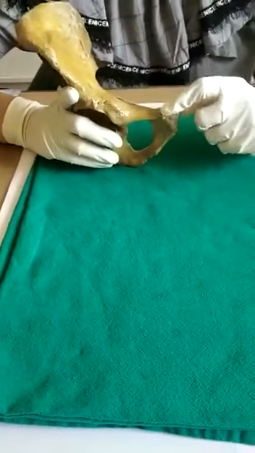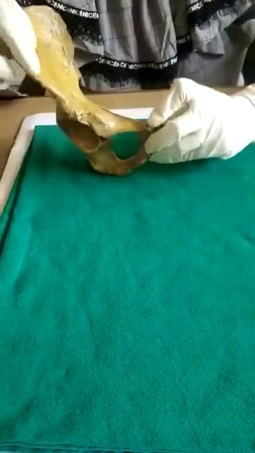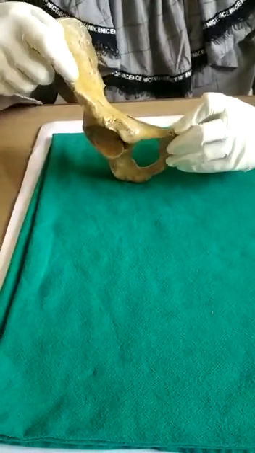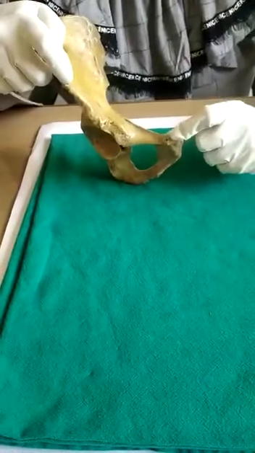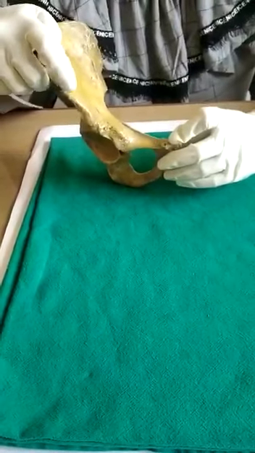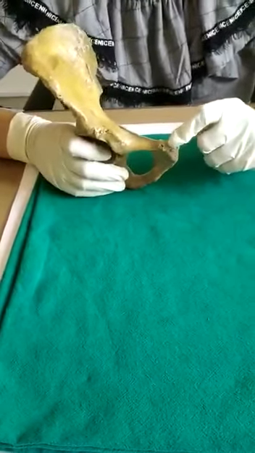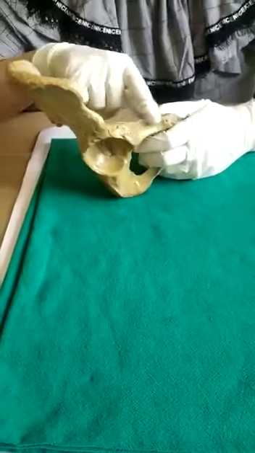Now we will discuss the pubic part. First the pubic tubercle: between the anterior superior iliac spine and the pubic tubercle is the inguinal ligament. The medial end of the inguinal ligament arises from the pubic tubercle and laterally it extends up to the anterior superior iliac spine. This is the pectineal line and this is the pectineal surface. The pectineus muscle arises from here.